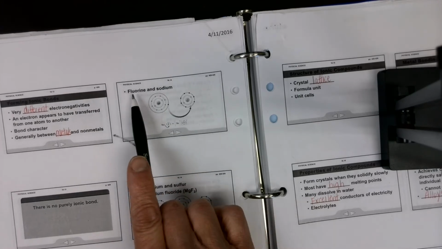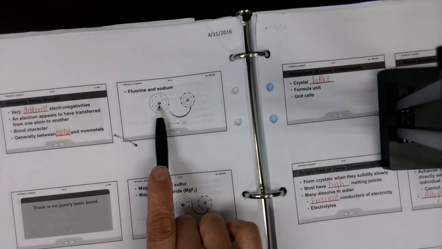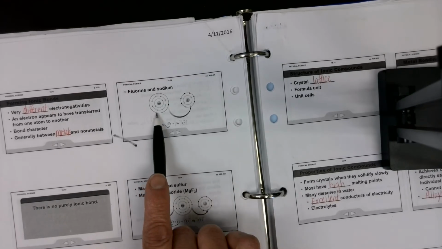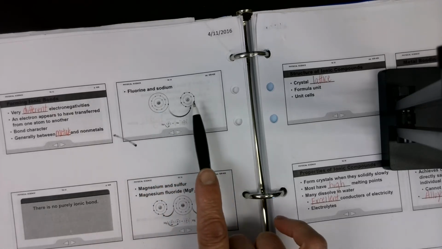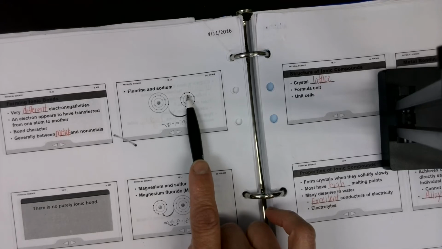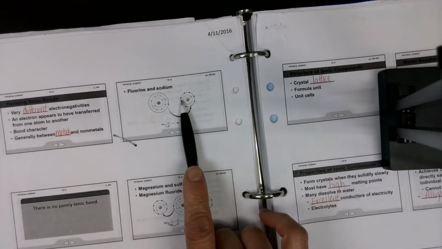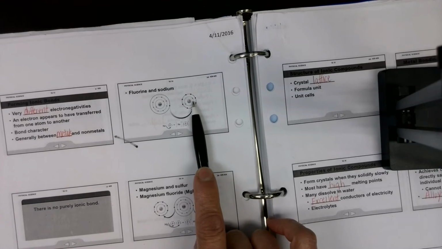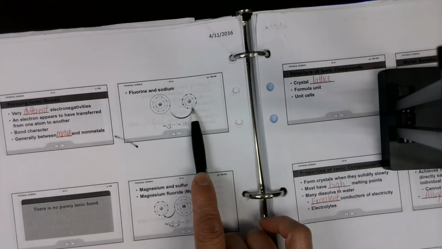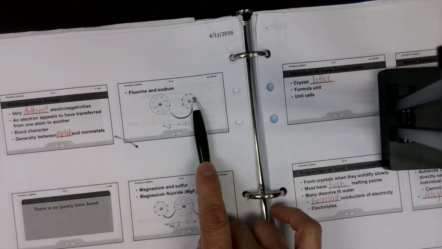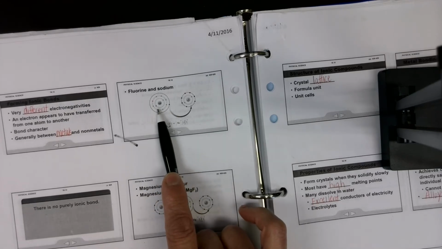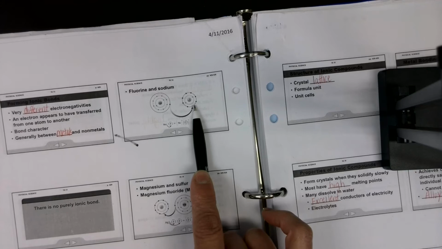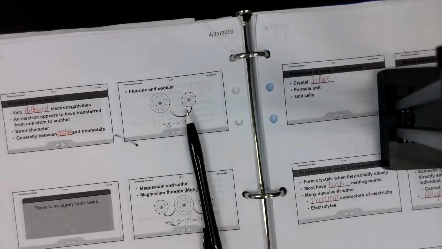This is an example of fluorine and sodium, right? Sodium, Na, has only one valence electron. Fluorine, on the other hand, group 7A, has 7 valence electrons. So fluorine only needs one more valence electron, and it will have its perfect 8. So logistically, it's going to be easier for fluorine to take one valence electron from something else and bring it into its orbit so that it will have its full 8.